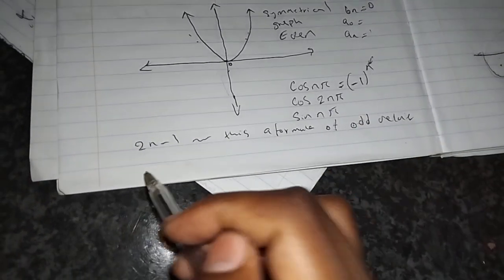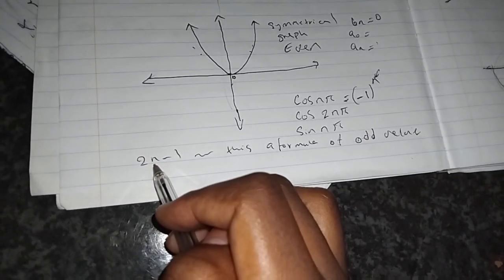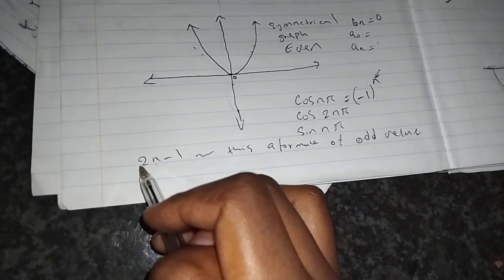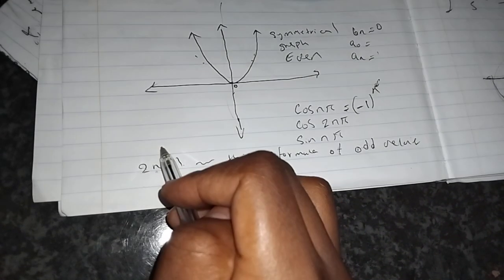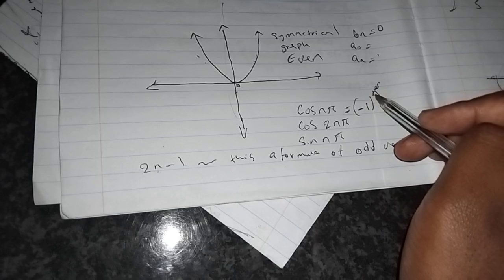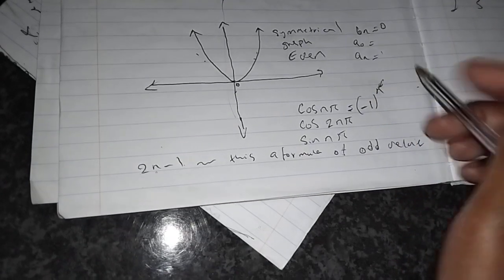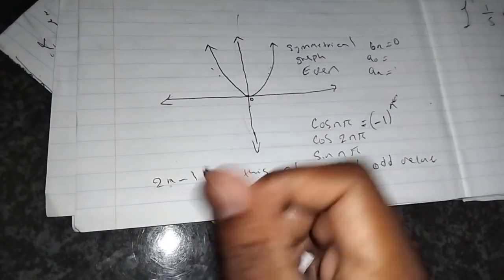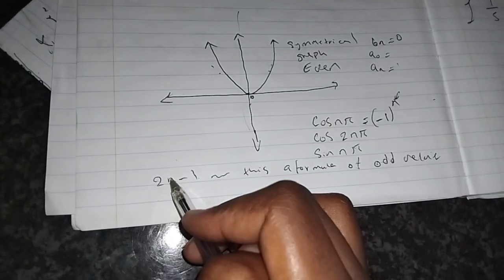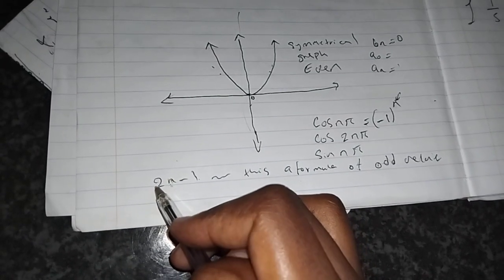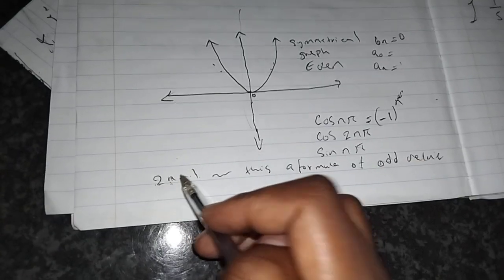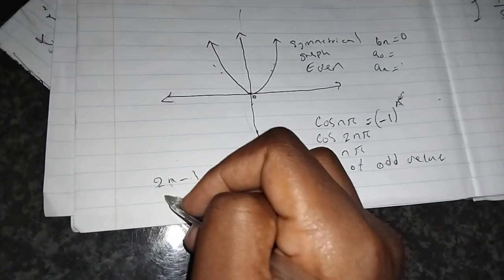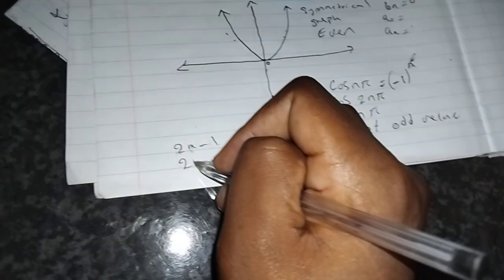If I put n equal to 1 here, 2 times 1 is 2, minus 1 is 1, which is odd. If I put 2 here, 2 times 2 is 4, minus 1 is 3. That will be odd.